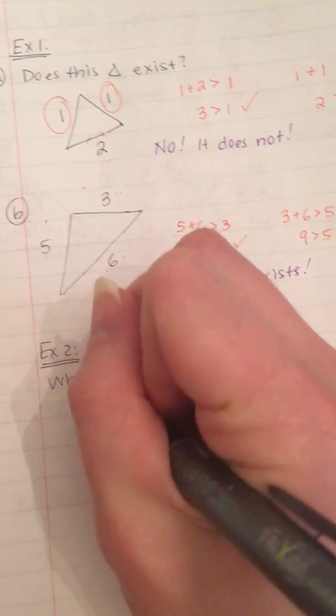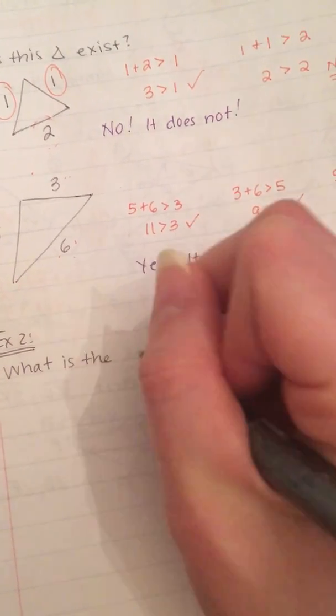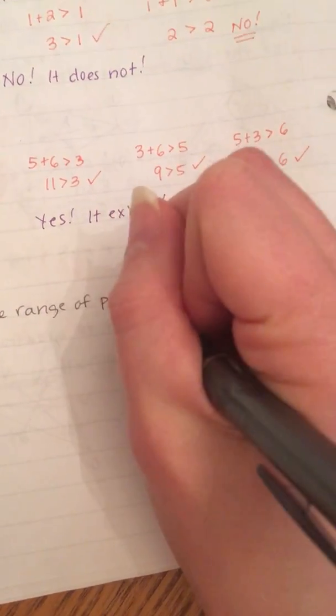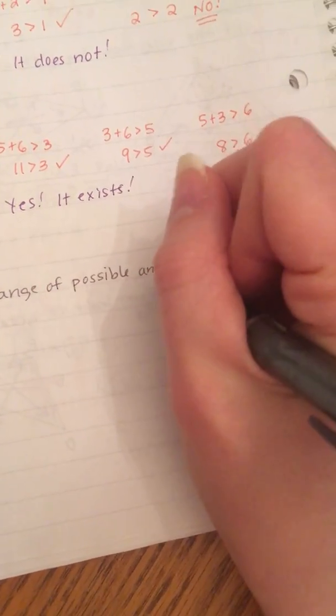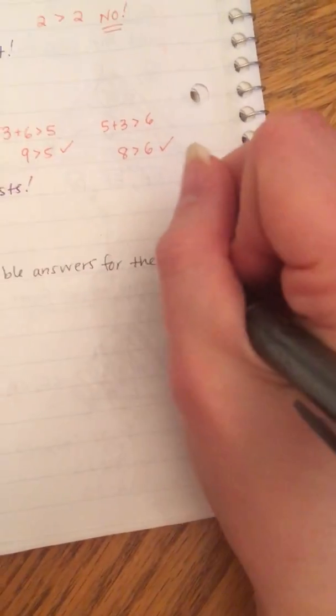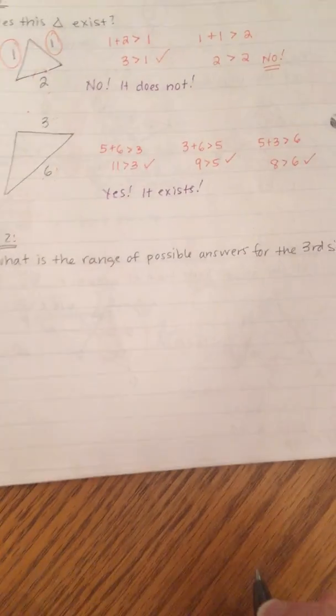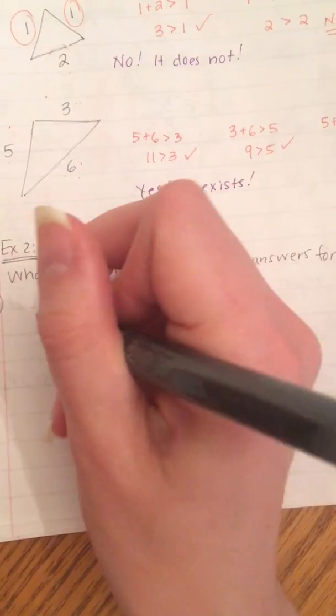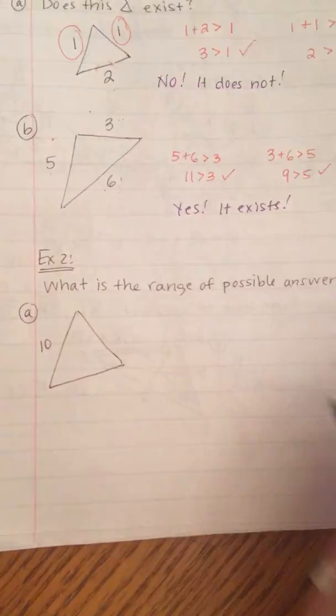What is the range of possible answers for the third side? And I'm going to give you a picture. Again, we'll call this part A. What if I were to give you a triangle and only 2 side lengths are given? Let's make this one 10 units and this one 3 units. And then this one we don't know. We'll just call it X.